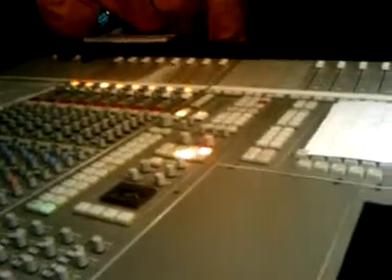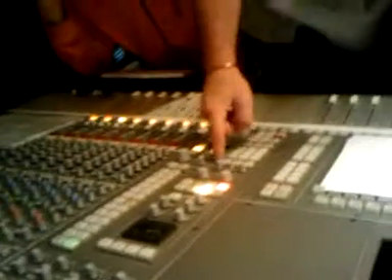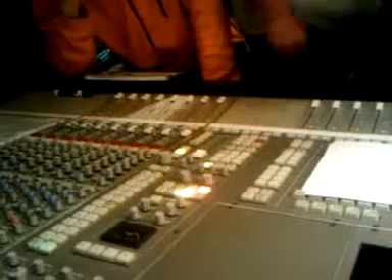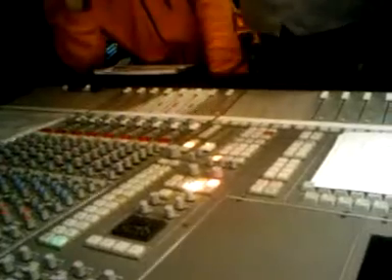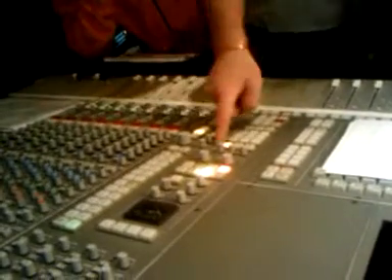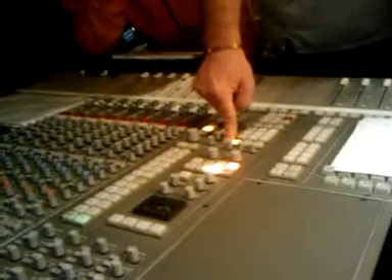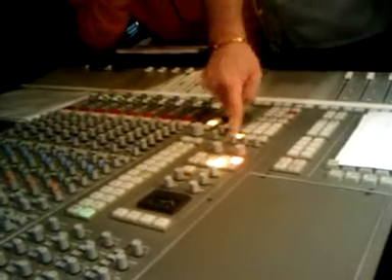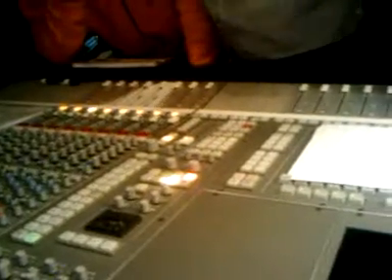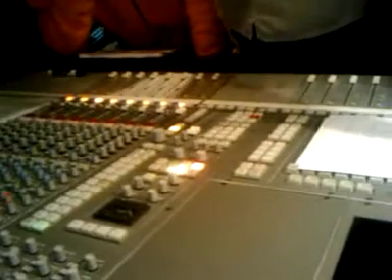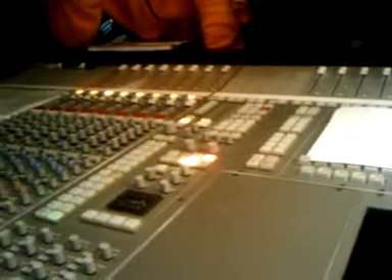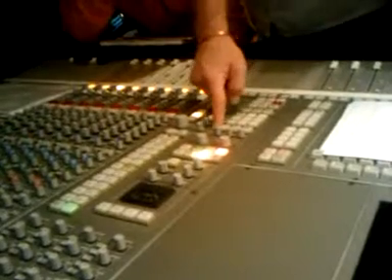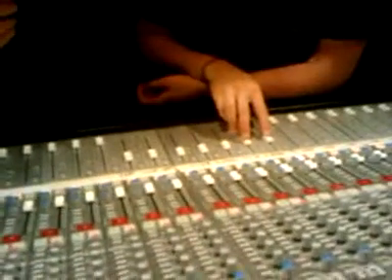So, let's look at it this way. A benefit of using AFL is solo level control. A disadvantage of using AFL is no solo in place. A benefit of soloing PFL, solo in place. A disadvantage of using PFL, no solo level control. You notice how loud it got soloed with this button off? Without having to mess with it. Yeah, because the faders could have been all the way down. I don't think it would matter there in that case.